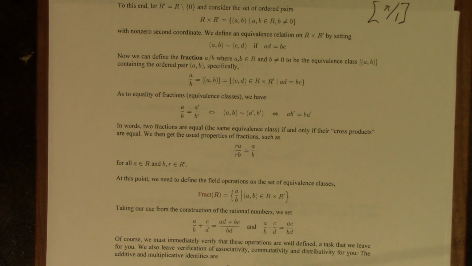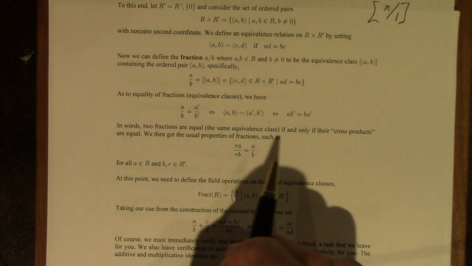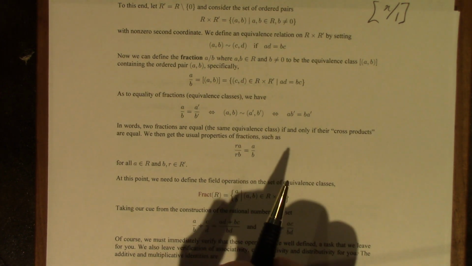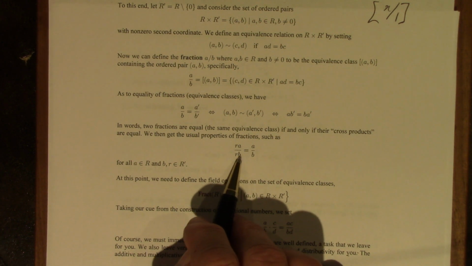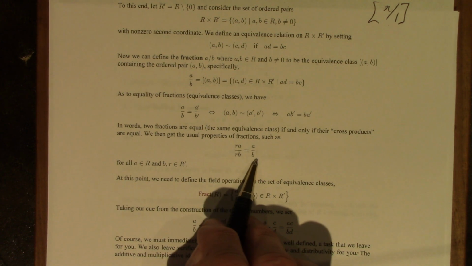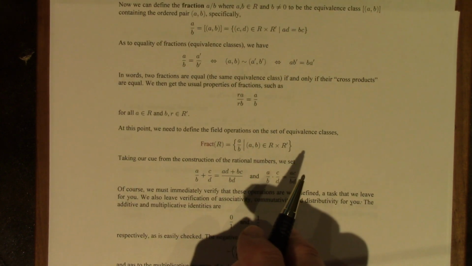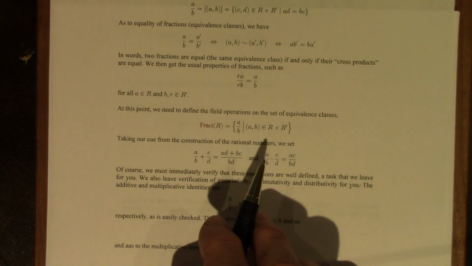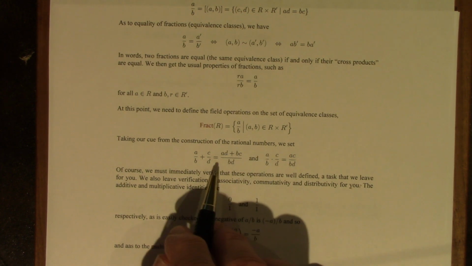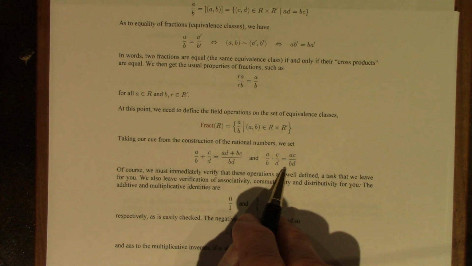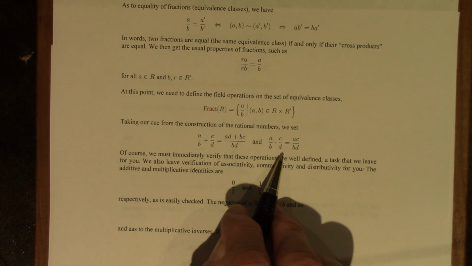So, because of this definition, we get the usual property of fractions, at least fractions of quotients of integers, stuff like this. Now we can define the field operations, and taking our cue from the rational numbers, we would define addition and multiplication of fractions this way.